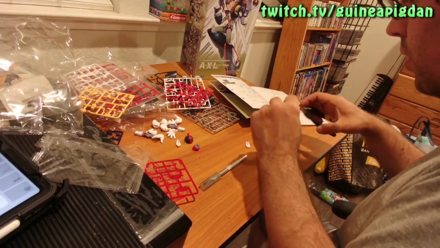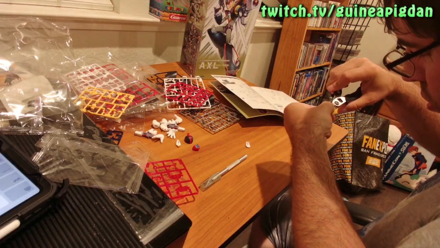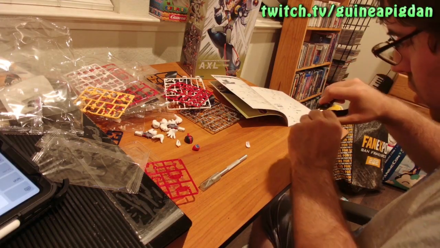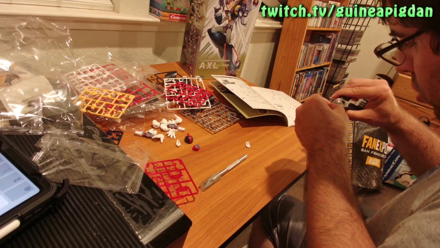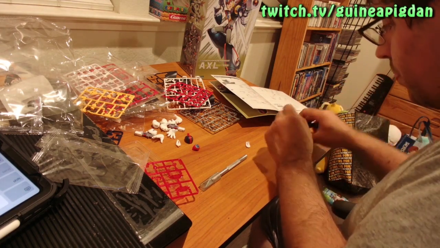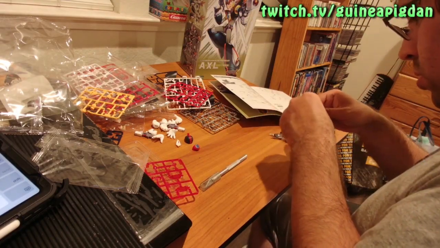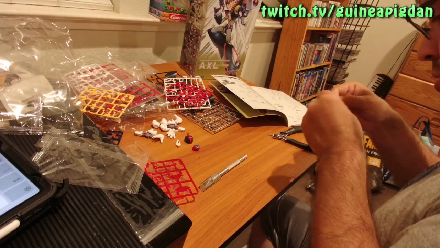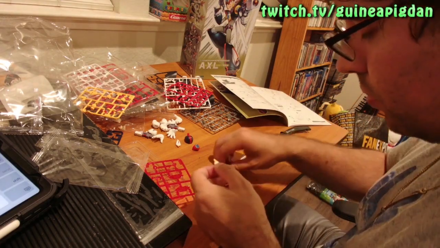Really annoying having to cut off such tiny runners. There. There we go. Well, that was actually really easy to put in.